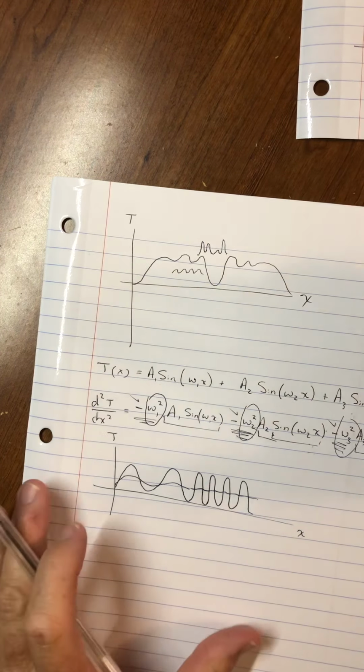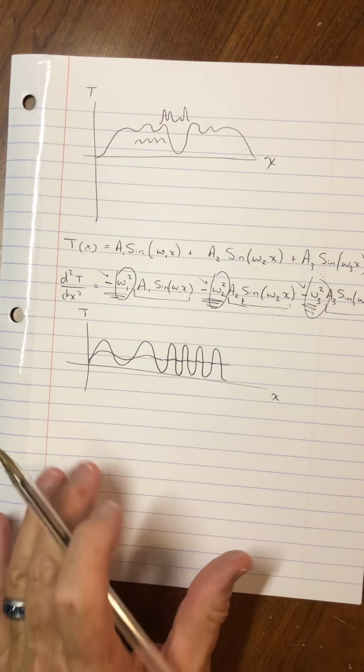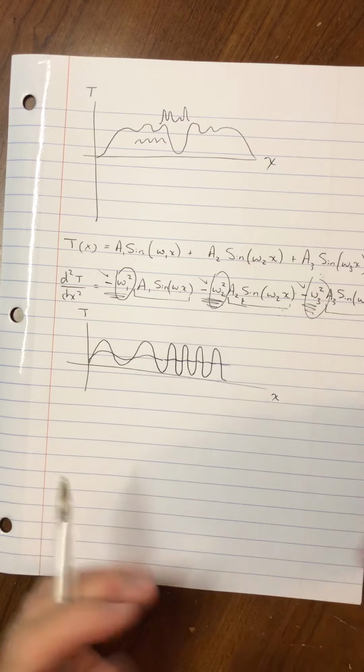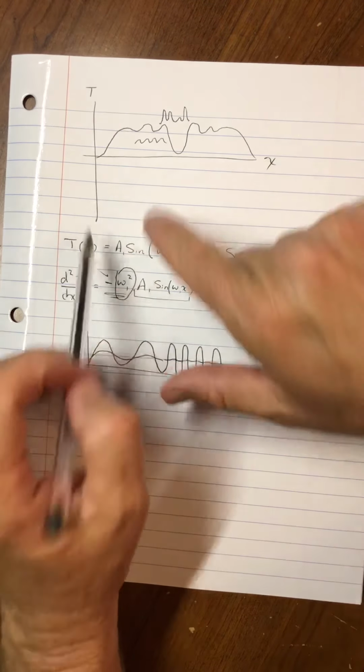But what I was trying to get you to see then is you could now see the mathematical usefulness then of taking the temperature profile and breaking it down into a Fourier series.